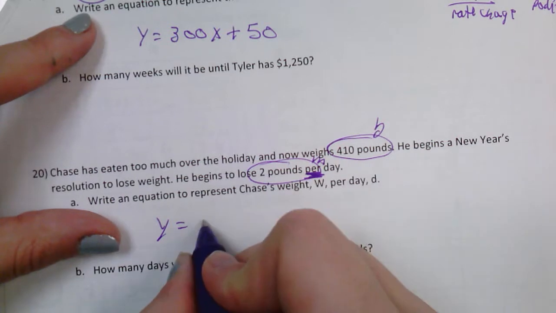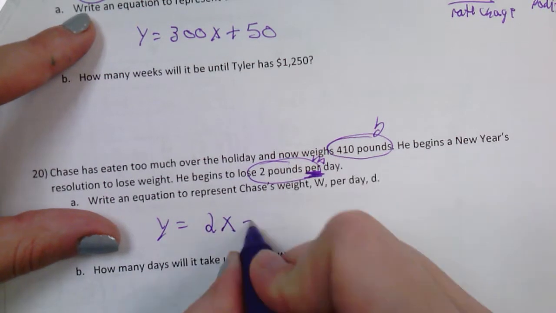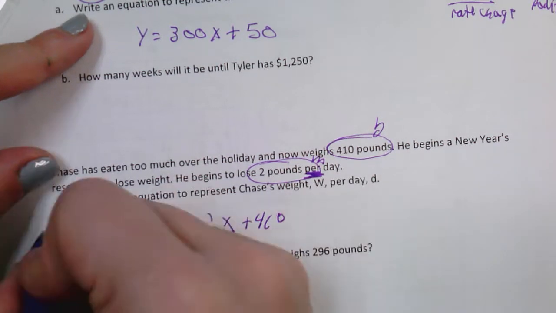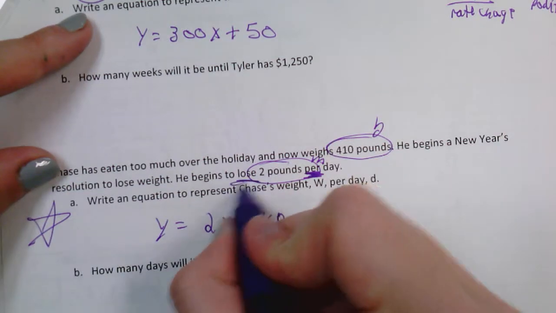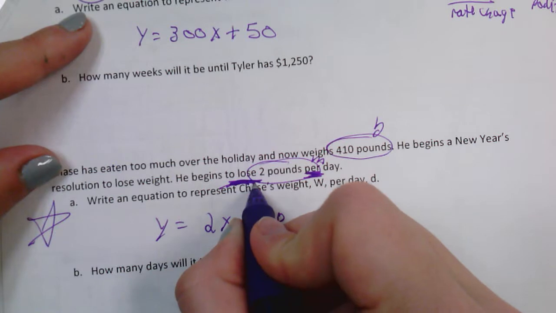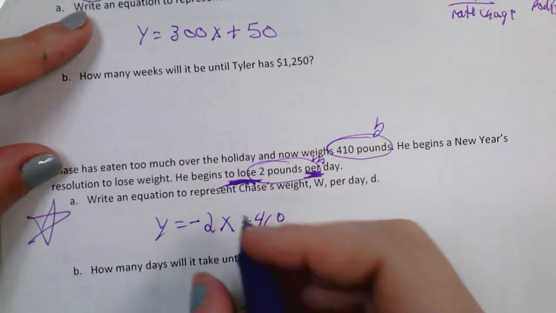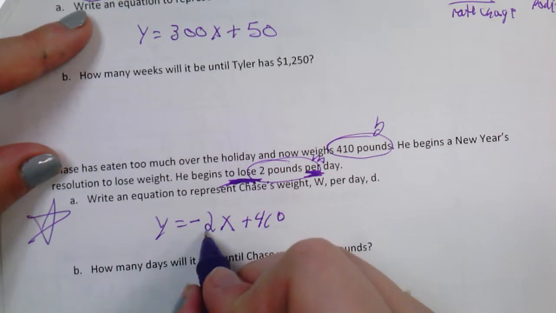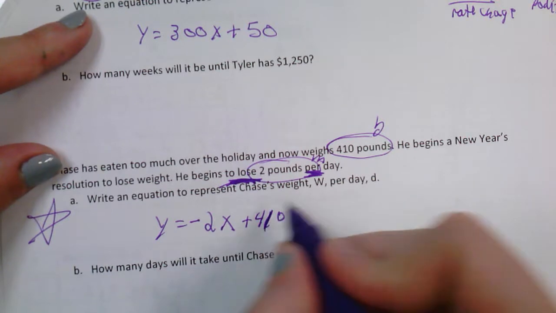The only thing I will caution you with this one is it clearly says losing. So like if I'm losing money or I'm losing weight or I'm losing anything, it's usually a form of subtraction. So this would actually be a -2. But he still started with 410 pounds, so it starts like that.